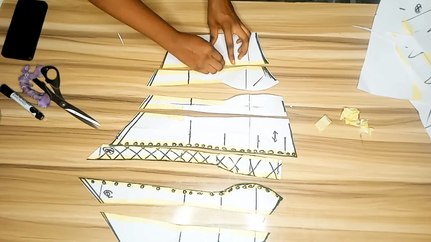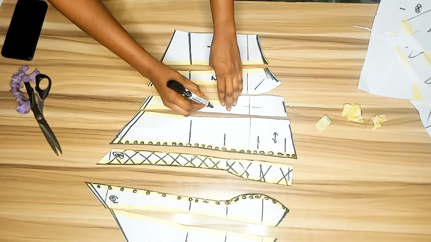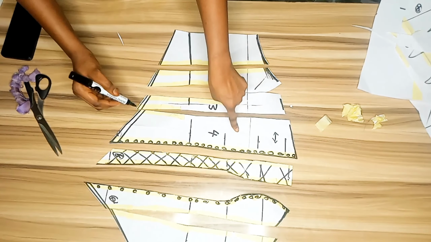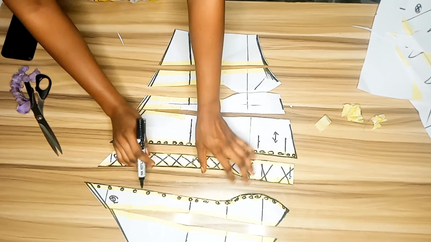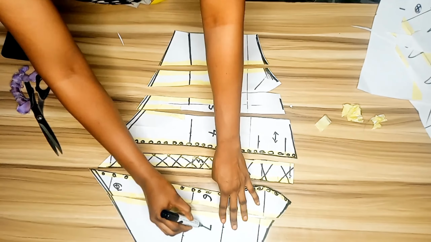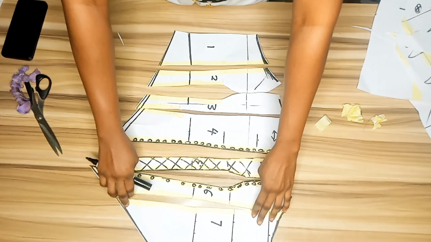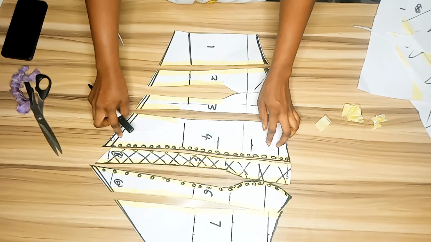So guys, after I was done, I went ahead to renumber it again. So this is 1, 2, 3, 4. This number 5 is usually not present, and then I have 6 and 7. So I'm going to arrange it this way and get ready to cut the back.